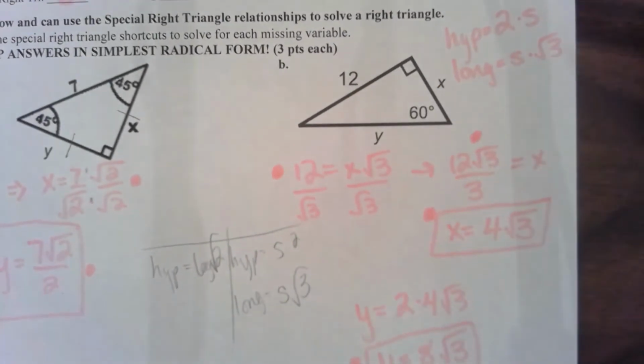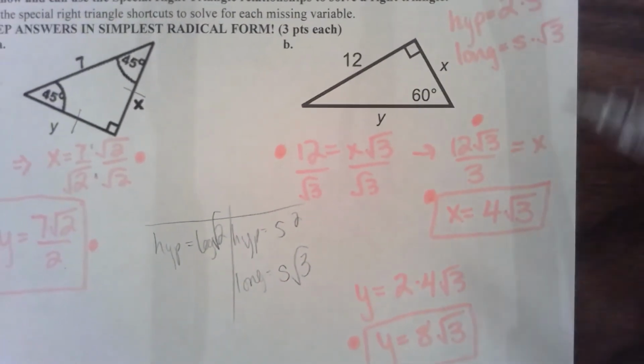Okay. I know I'm going a little fast, but if you need to rewatch the portions of the video, you can, and then you can rewind and fast forward. Okay. So this one was a 30, 60, 90.